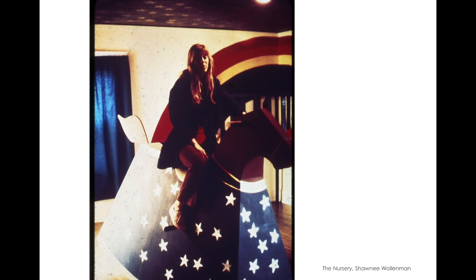This work is called The Nursery by Shawnee Wallerman. This room featured oversized furniture and toys to simulate the feeling of being young, a small person in a big room. Special attention was made to make the space an androgynous, ideal living space for a child.